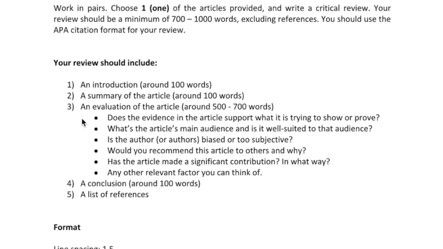The second point that you can have for your evaluation part is, what is the article's main audience, and is it well suited to that audience? So who would be the main audience, the readers of that particular article? Teenagers, adults, science students, university students, society in general. Who would be the reader of that article?